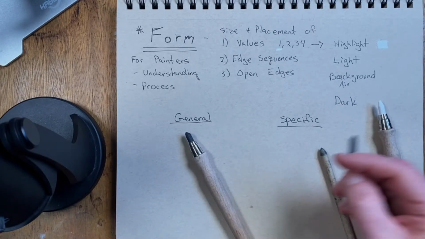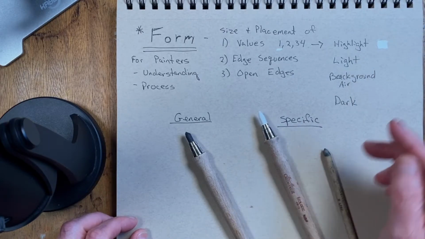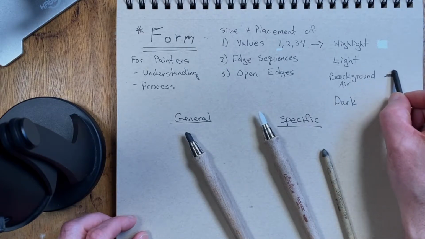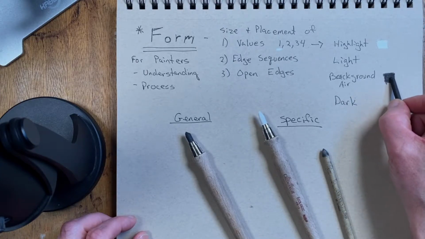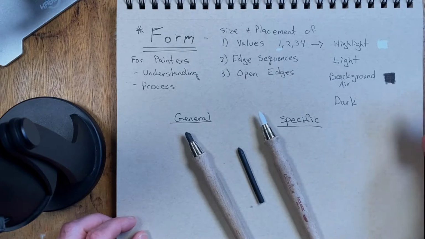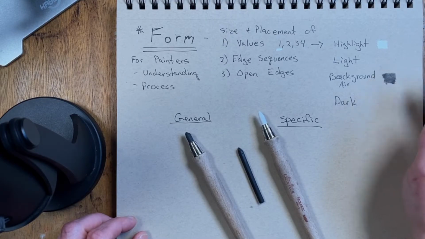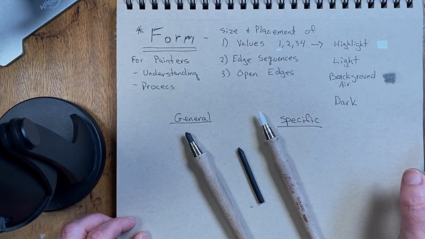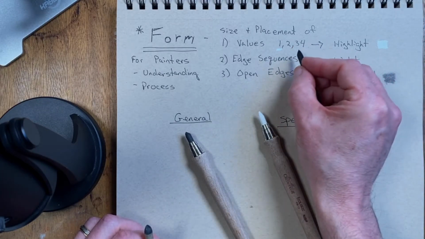Our light then is actually just going to be the tone of the paper. And the background will be our vine charcoal. Now our vine charcoal, although when we first put it down, can look quite dark, with a little rub, that'll be the value of our background, or number 3 value.